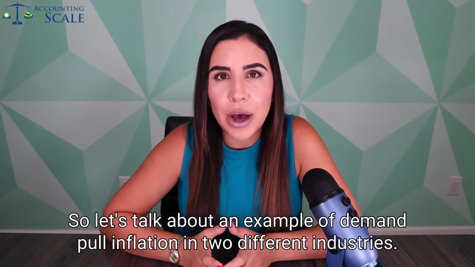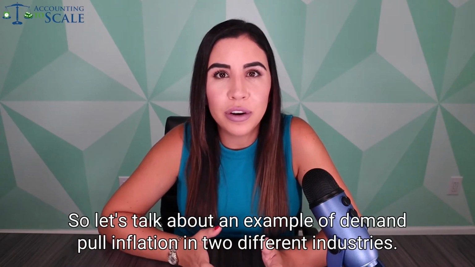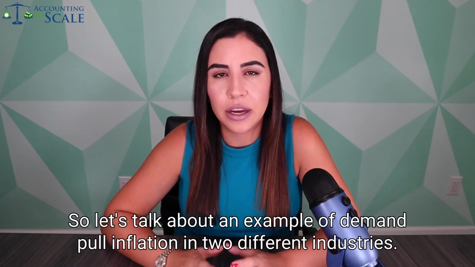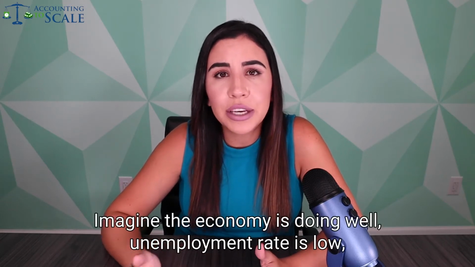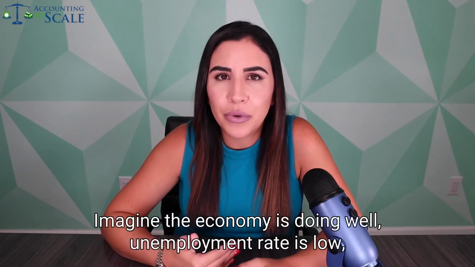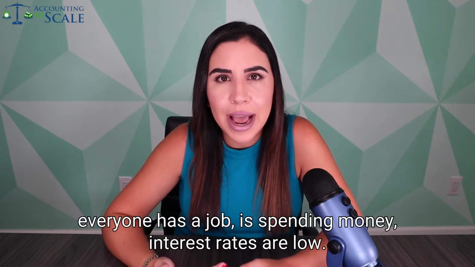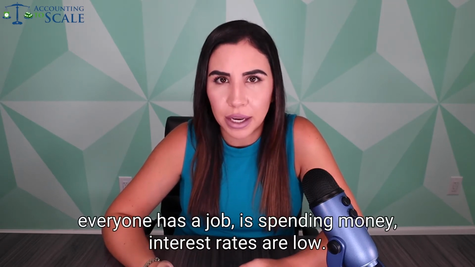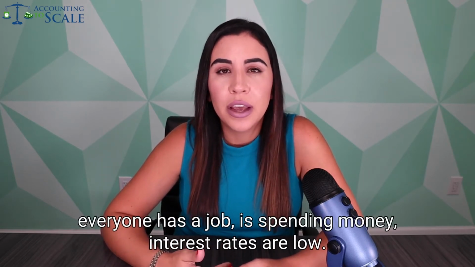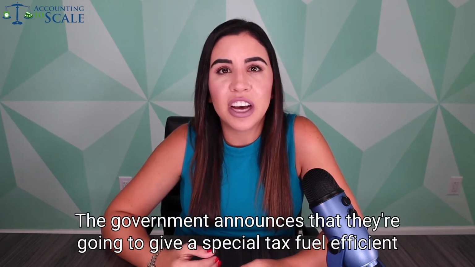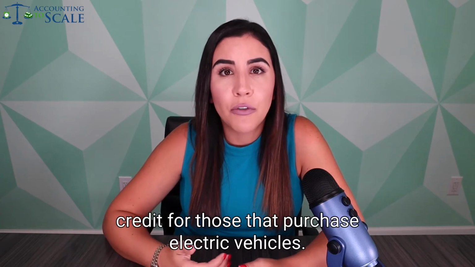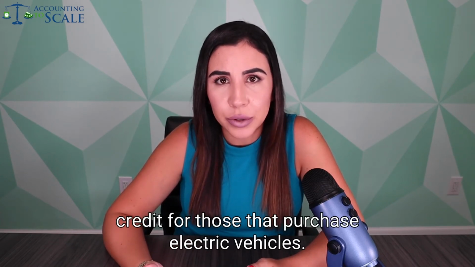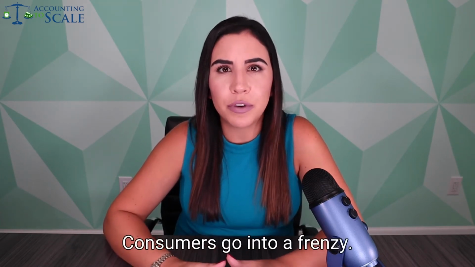So let's talk about an example of demand pull inflation in 2 different industries. The first one is the auto industry. Imagine the economy is doing well. Unemployment rate is low. Everyone has a job, is spending money. Interest rates are low. The government announces that they're going to give a special tax fuel efficient credit for those that purchase electric vehicles. Consumers go into a frenzy.